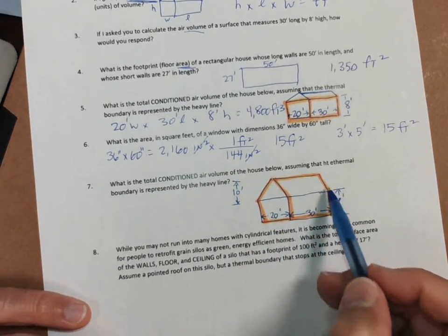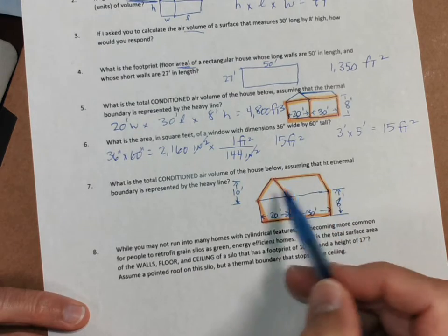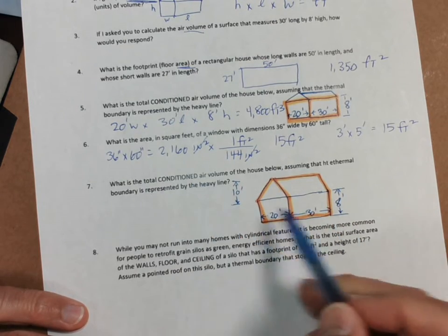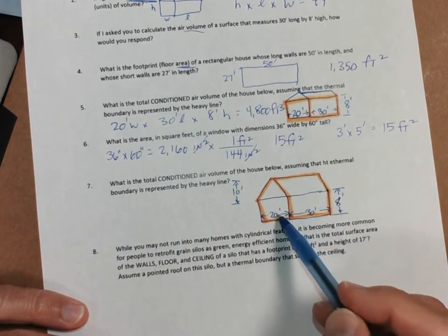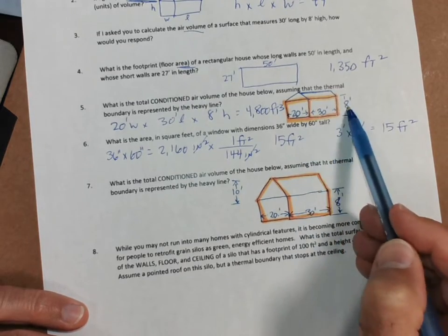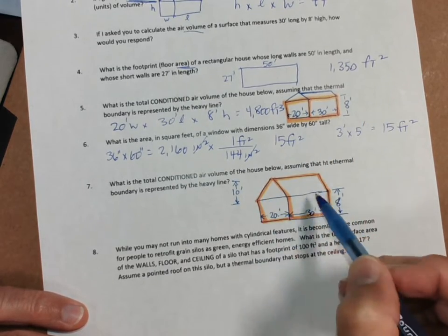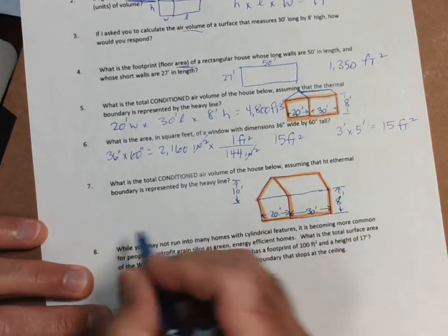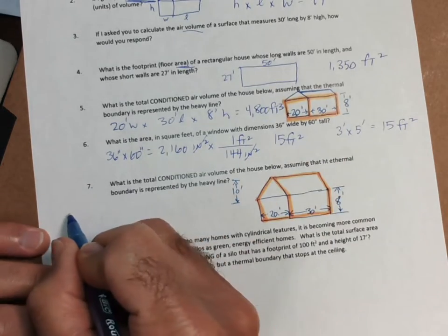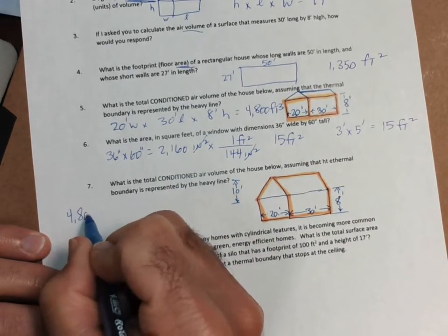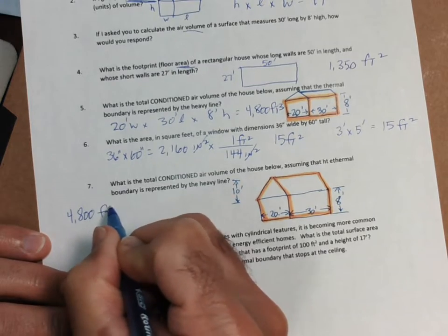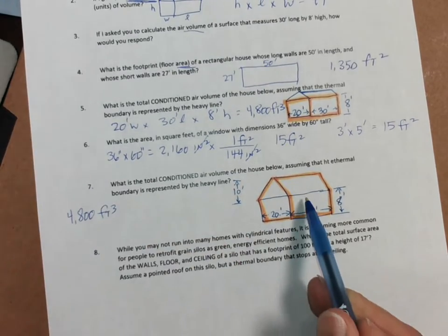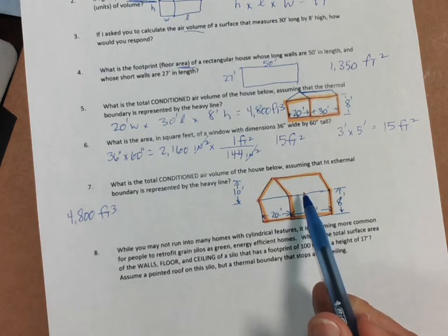Now I'm asking you to include this attic space in the conditioned volume. So it's the same house as up here. 20 by 30 by 8, 20 by 30 by 8. But now we're including this. So we know this volume was 4,800 cubic feet. Now we have to calculate this volume.